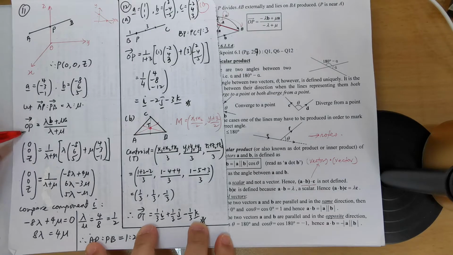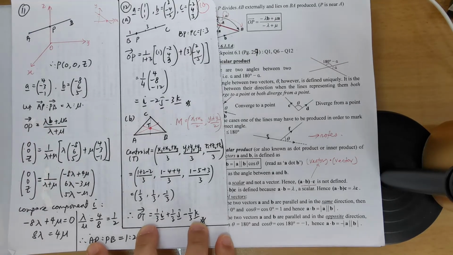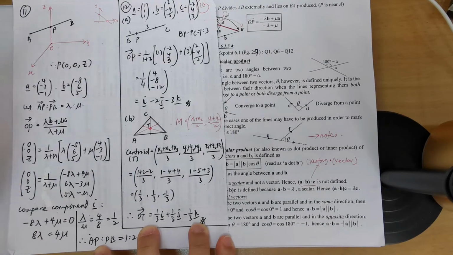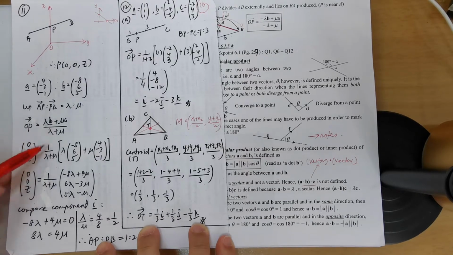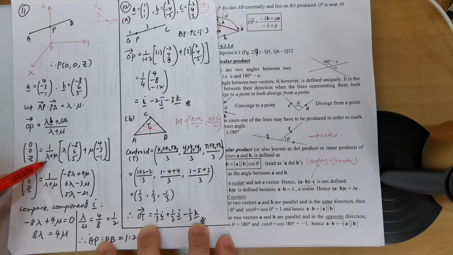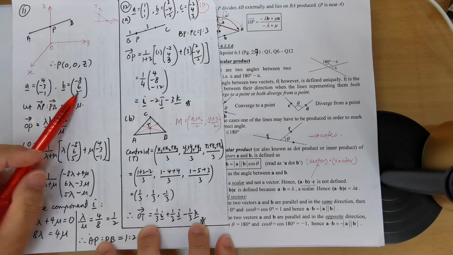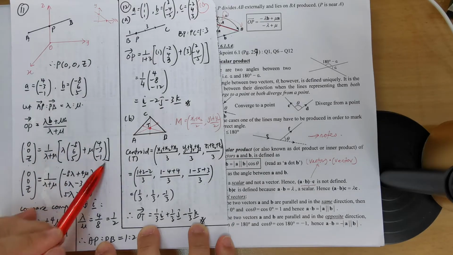By using the formula, the position vector of OP will be (lambda B plus mu A) over (lambda plus mu). This is the formula. Then we substitute. Since we have the coordinates of P as 0, 0, Z, the position vector of OP will be 0, 0, Z. Then 1 over lambda plus mu I put outside, with lambda multiplied by B and mu multiplied by A. From here, we simplify in one bracket.